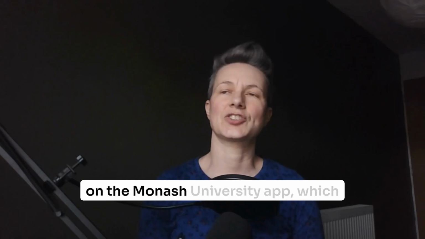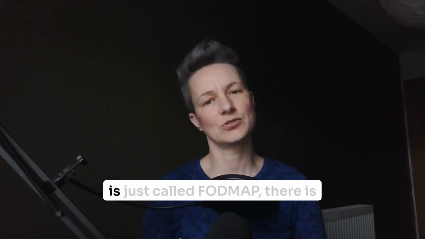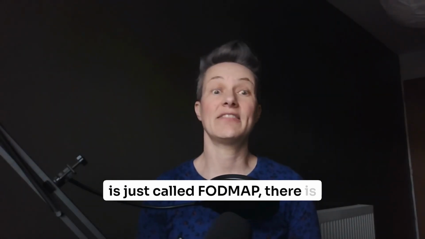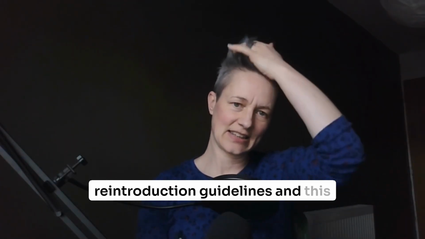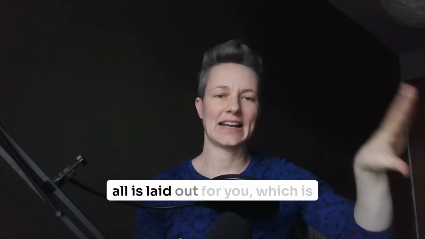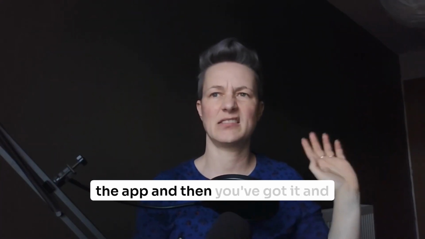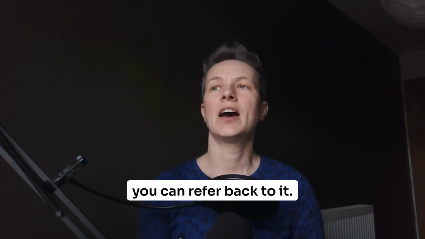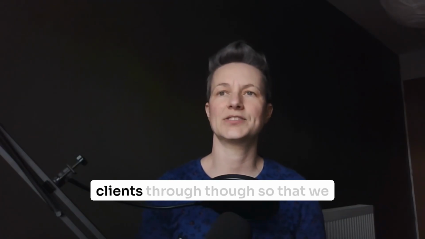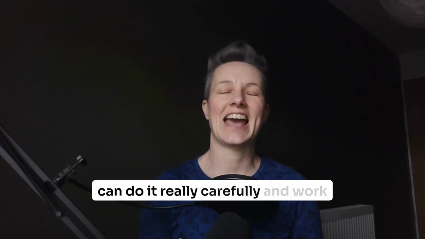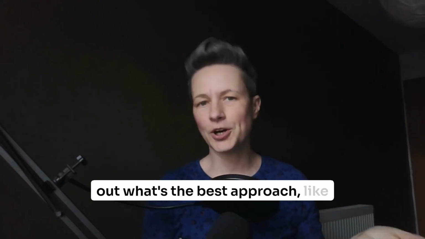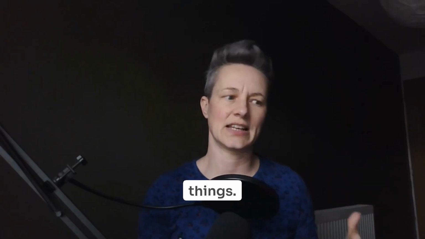On the Monash University app, which is just called FODMAP, there is the introduction guidelines, and this all is laid out for you, which is really, really helpful. It's about £7 to download the app, and then you've got it and you can refer back to it. This is the kind of thing I walk my clients through, though, so that we can do it really carefully and work out what's the best approach, like what order to do it in, all of these things.